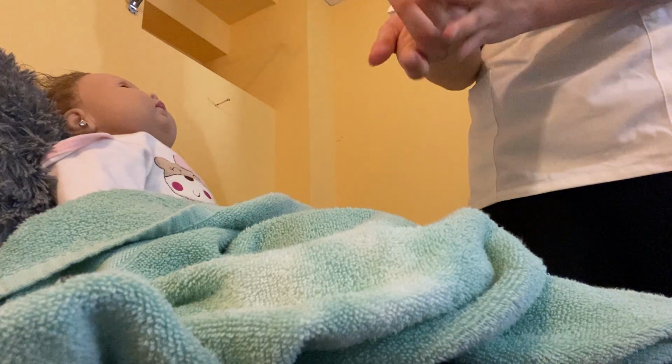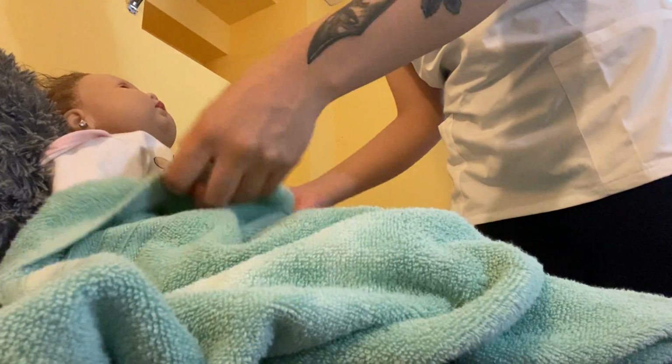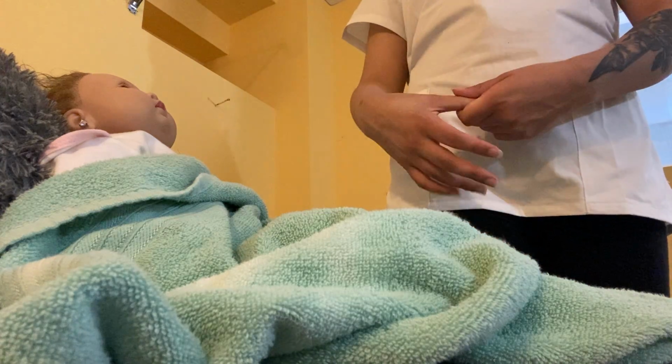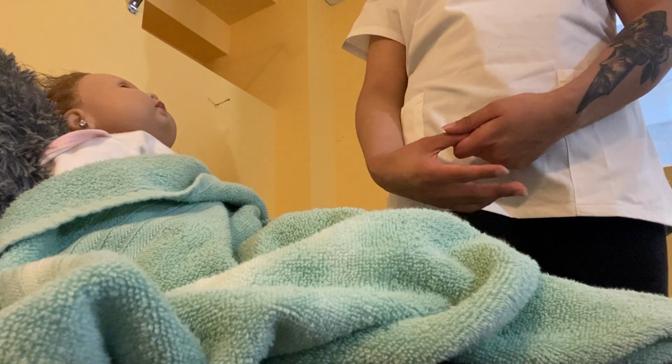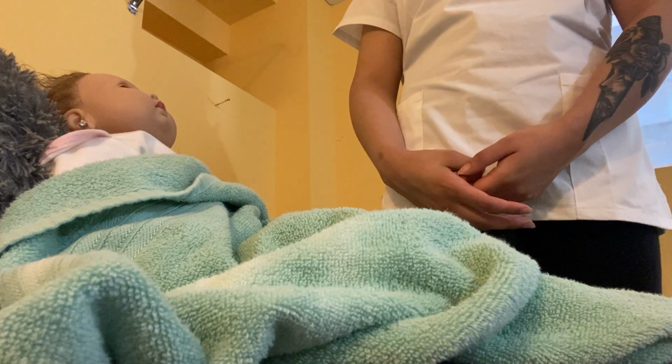Then you want to make the patient feel comfortable, relaxed. Ask them, do they need anything else? Can you assist them with something? Ask the patient, are they comfortable? Do they need maybe a book or something? And then that is it.